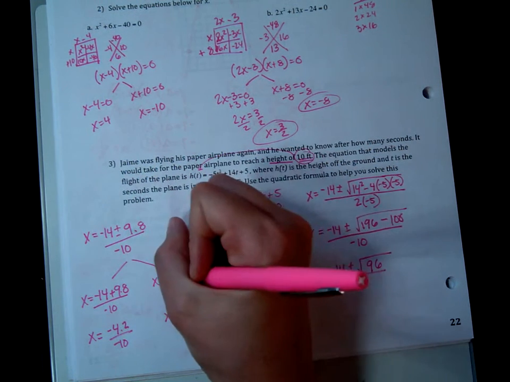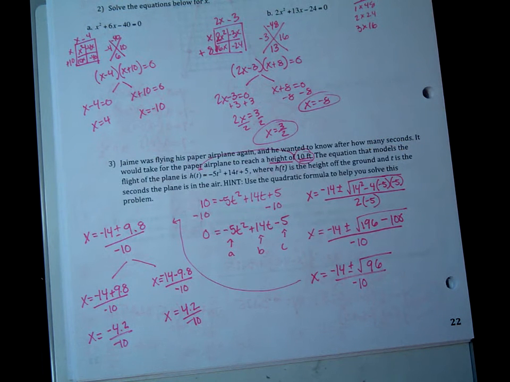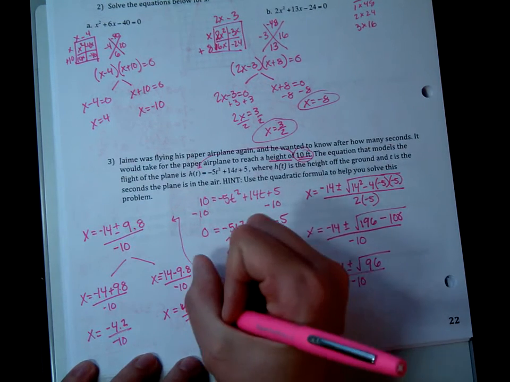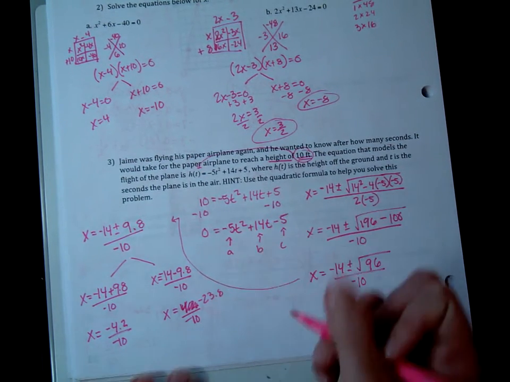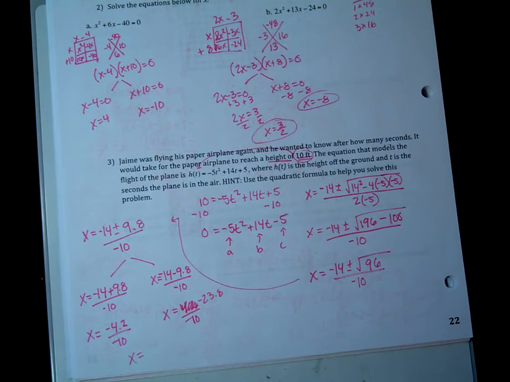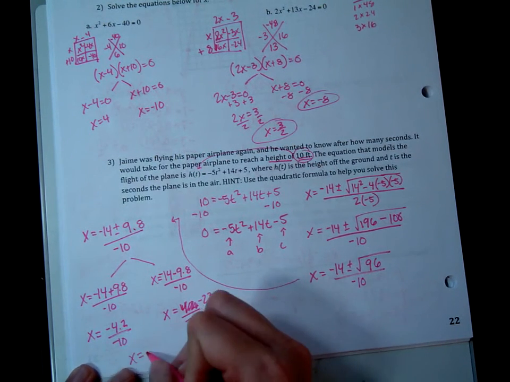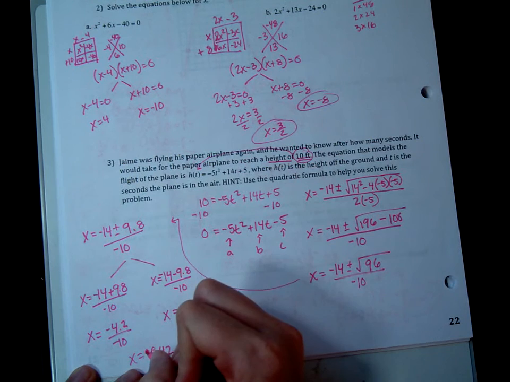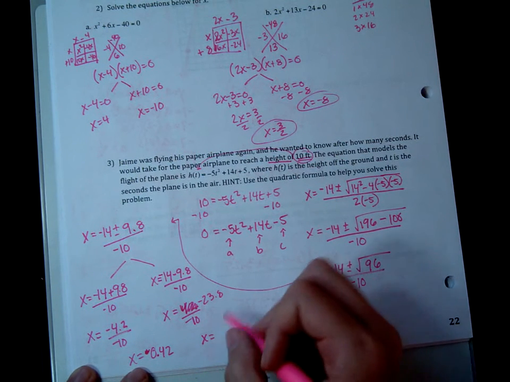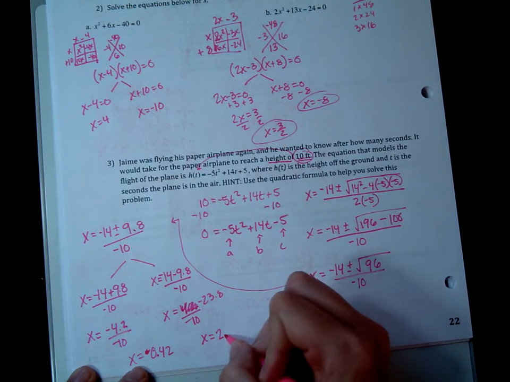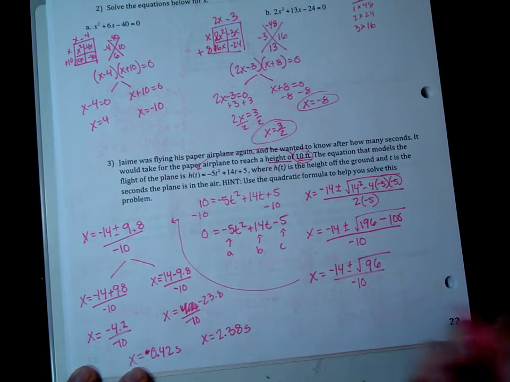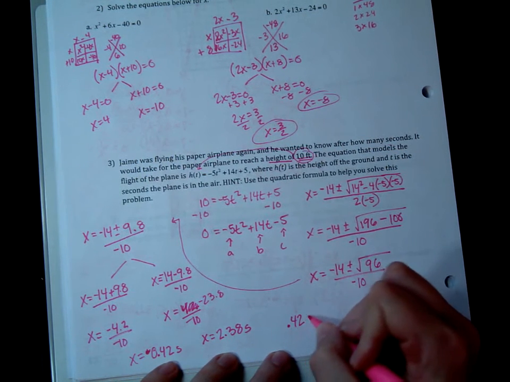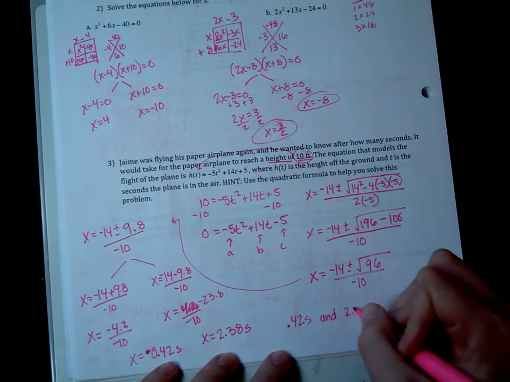Oh shoot, this is negative 14. Negative 14 minus 9.8 is negative 23.8. Now we just do that division and we get x equals, this divided by 10 would be negative 0.42. Oh no, sorry, positive. This would be x equals positive 2.38 seconds. So the times are 0.42 seconds and 2.38 seconds.